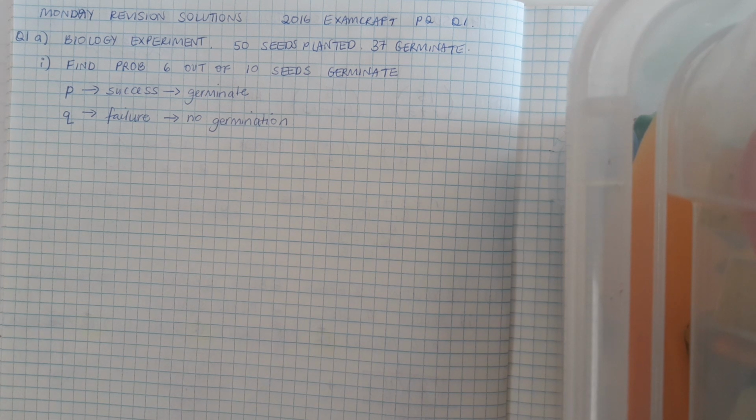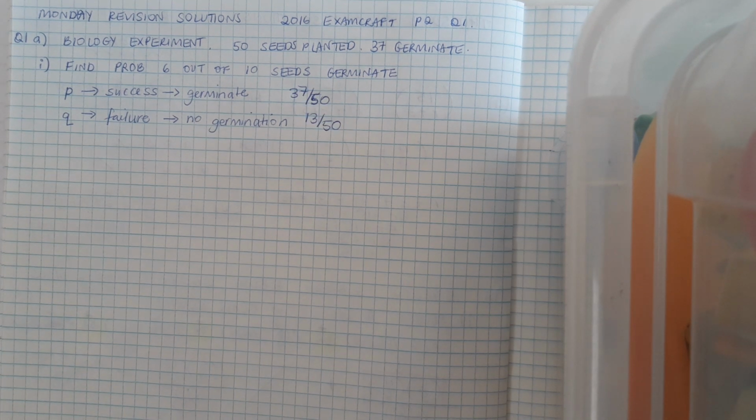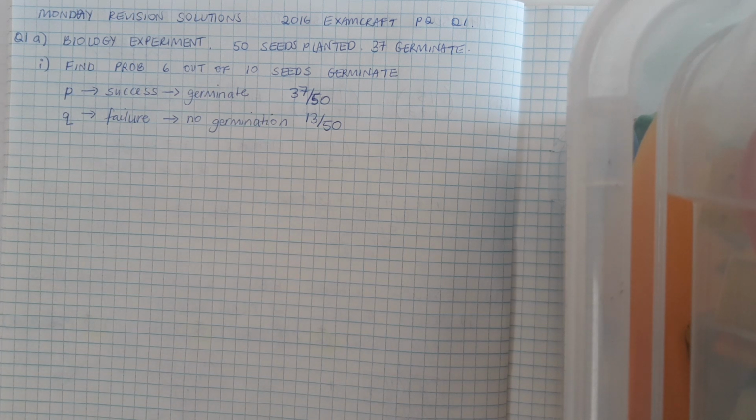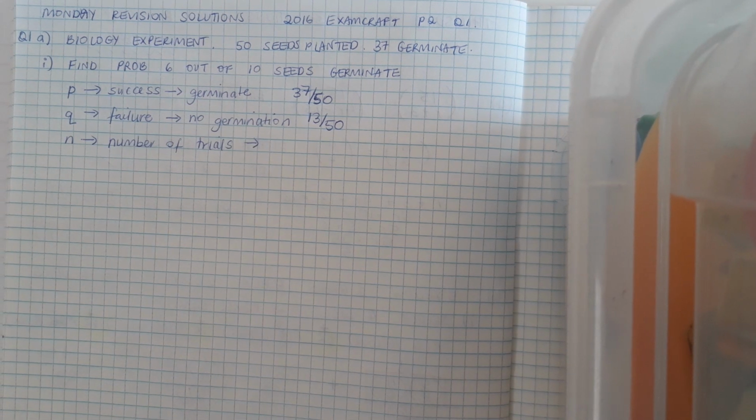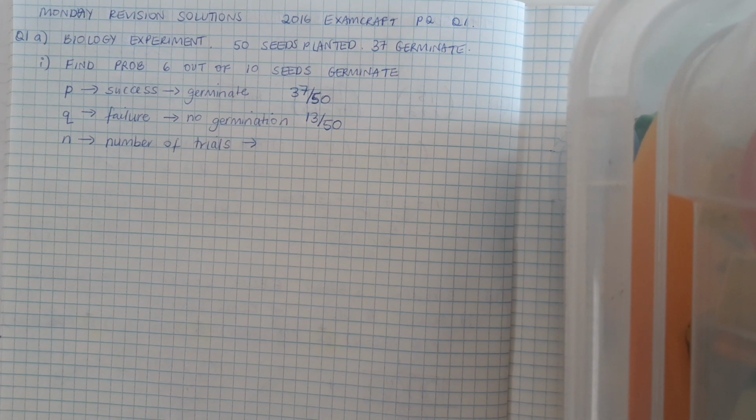And I can figure out those probabilities pretty easily from the information that I'm given. So the chances of a particular seed germinating are 37 out of 50, and the chances of failure will just be 13 out of 50. Notice that the probability of success and the probability of failure sum to a total of 50 over 50, or 1. N is the number of trials in this calculation, and in part 1 we're trialing 10 particular seeds.